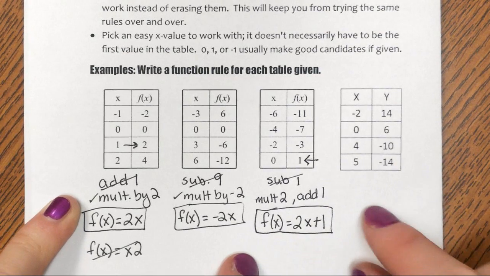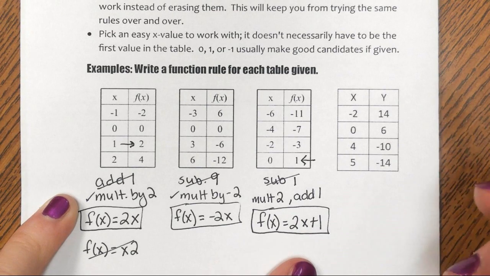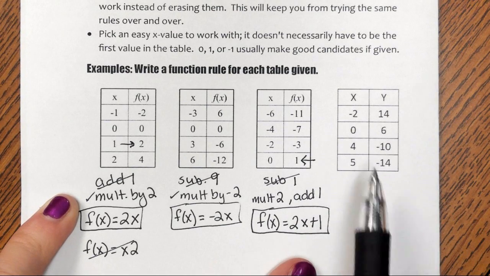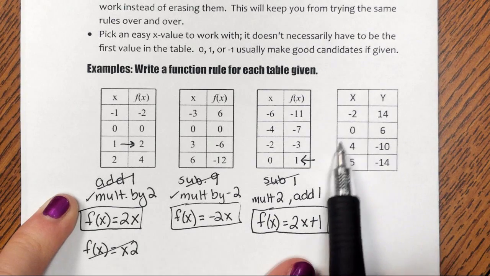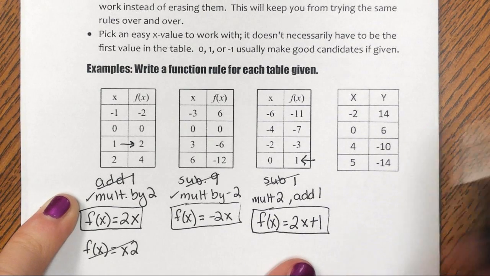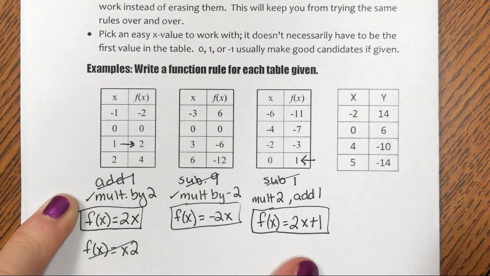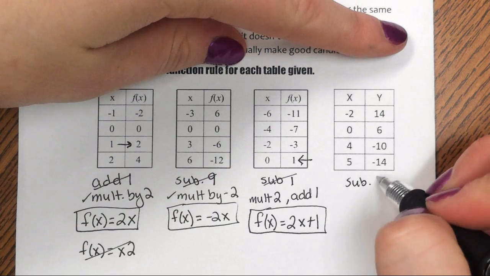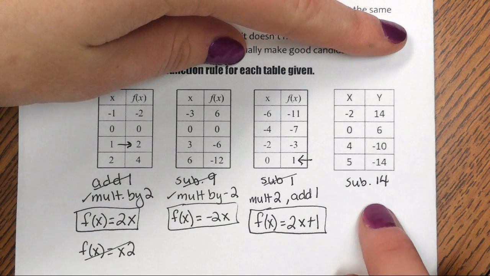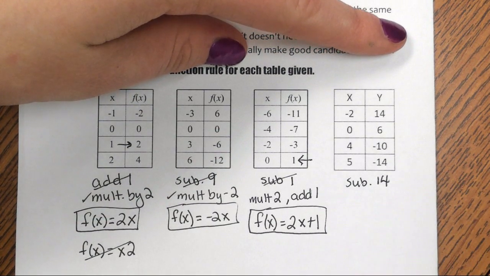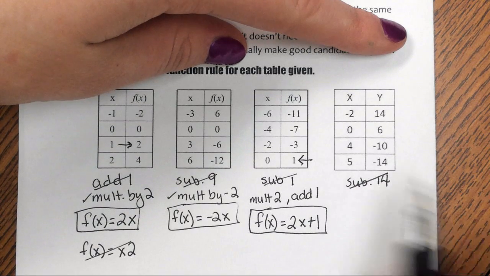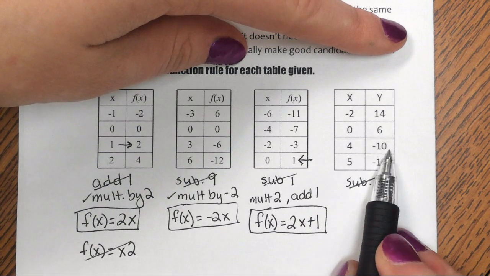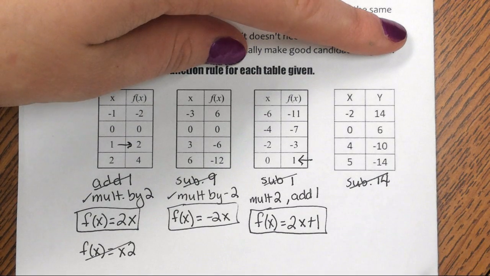All right, last example on this side. I need to figure out how to get from x to y, and I like to use positive numbers. They make more sense in my brain, so I'm going to work with 4. So how can I get from 4 to negative 10? Well, I could subtract 14, but 5 minus 14 is not negative 14. 5 minus 14 would be a negative 9. So that's not going to work. There's nothing obvious to multiply 4 by to get to negative 10, so probably going to be 2 steps.